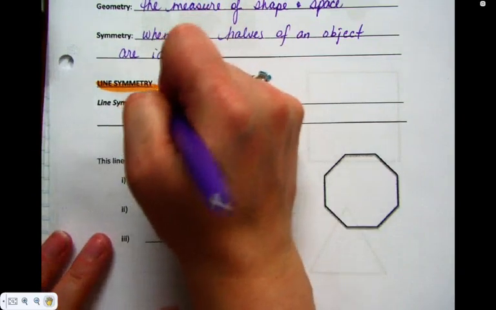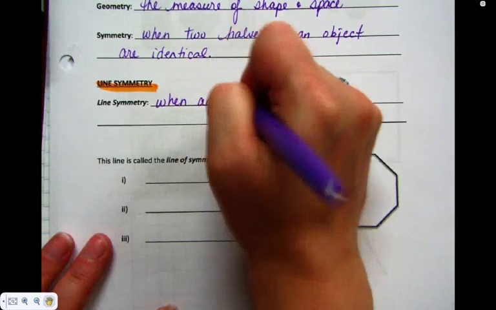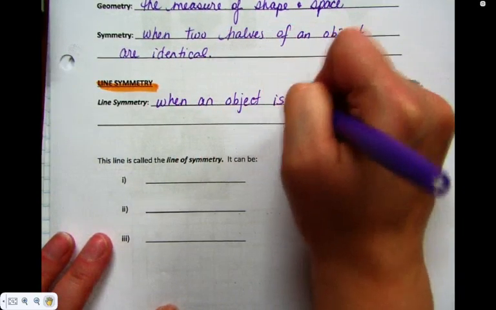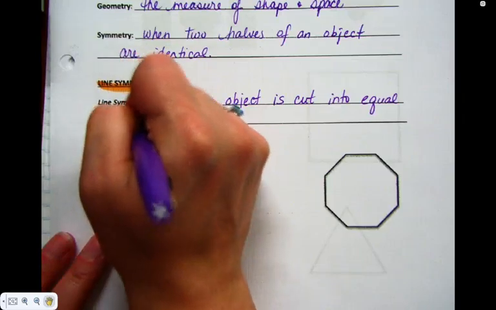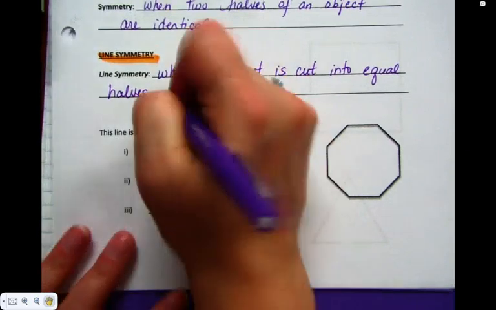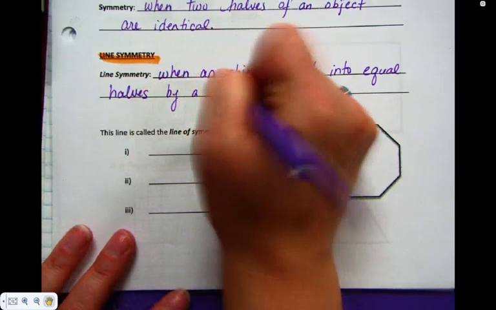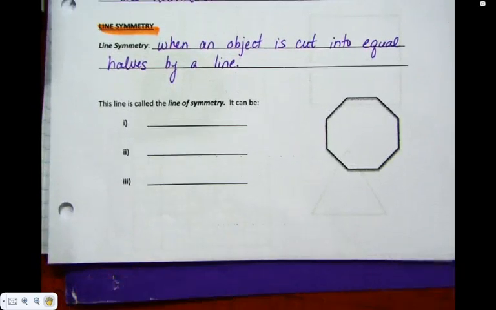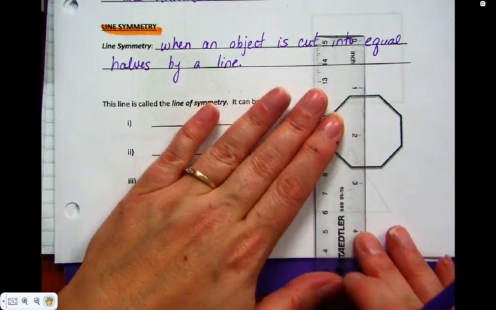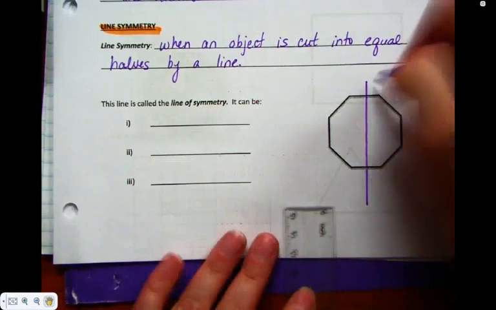Line symmetry is when an object is cut into equal halves by a line. The line is called the line of symmetry. So line symmetry, it's divided in half by a line of symmetry. Does our octagon have vertical line symmetry? You betcha. So there is vertical.